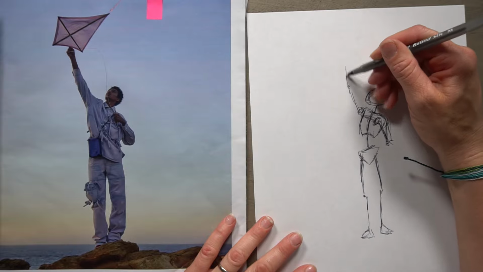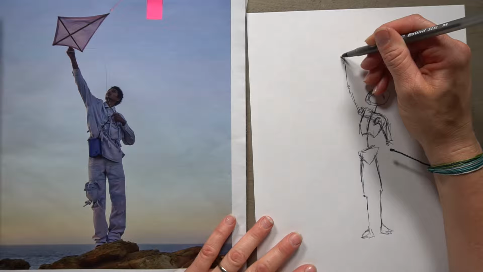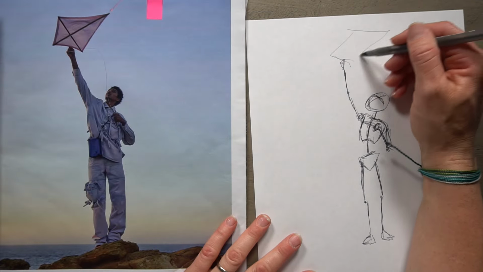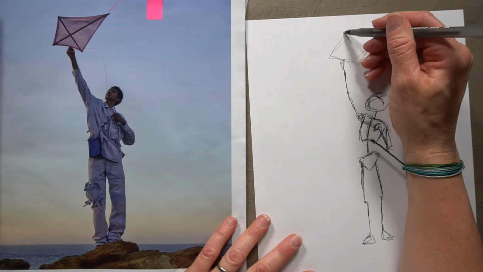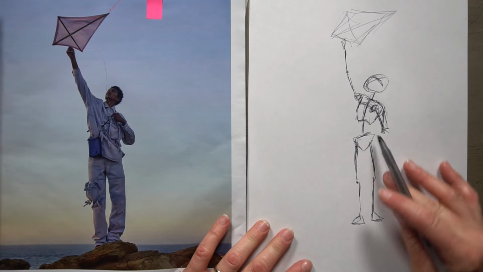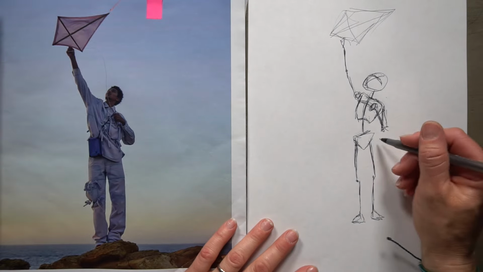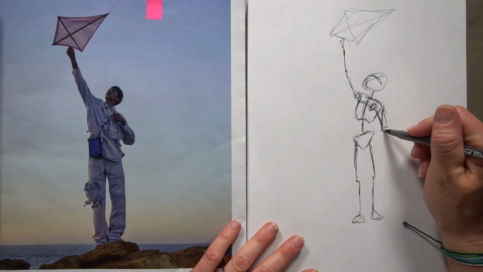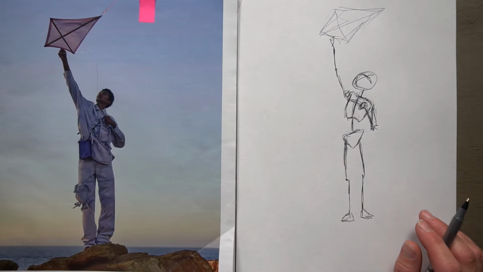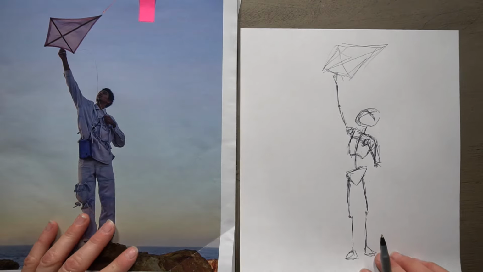Then there's his elbow and it's just kind of coming straight up. And then you can draw on the kite if you want to. Okay, so I don't know if that's helpful, and I hope you can see this. I'm filming this one at night, so my lighting is a little bit different than I usually do. Let's try another one.